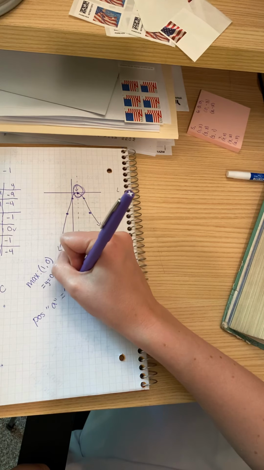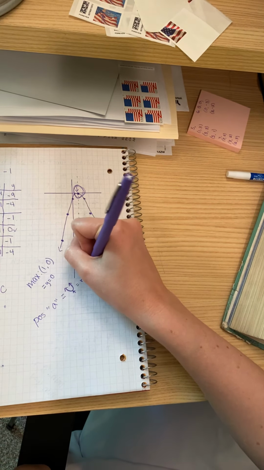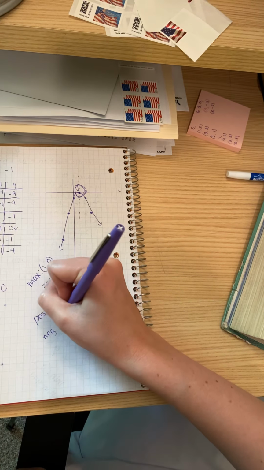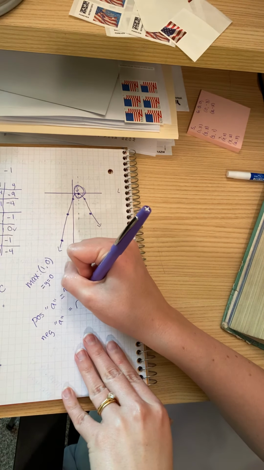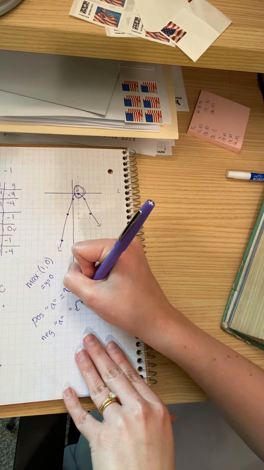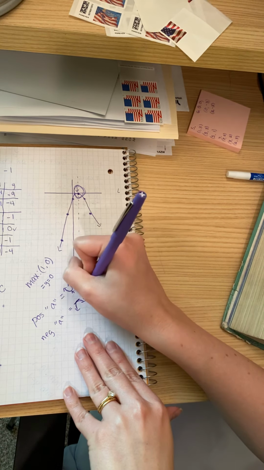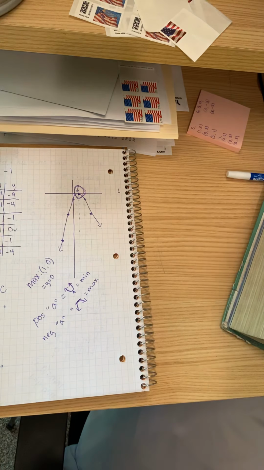That means it has a minimum point. If we have a negative a value, that means we have a frown face. It opens downward, and because of that, we have a maximum value. We have the highest point, and we have just one. We have a max value.